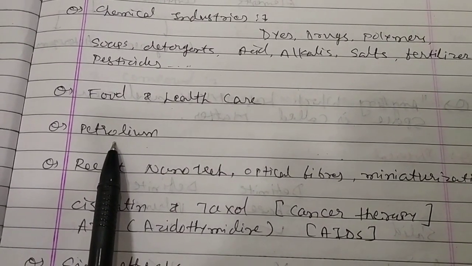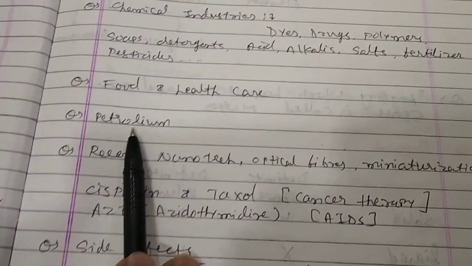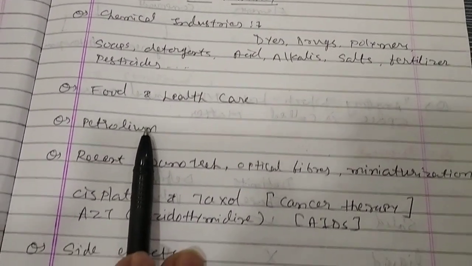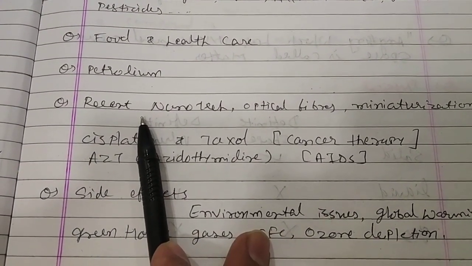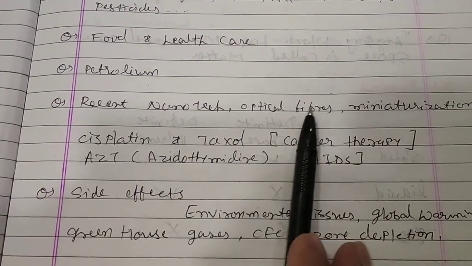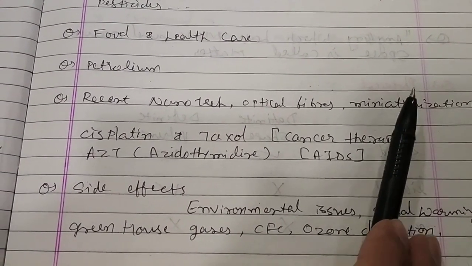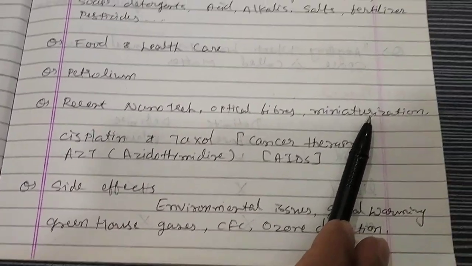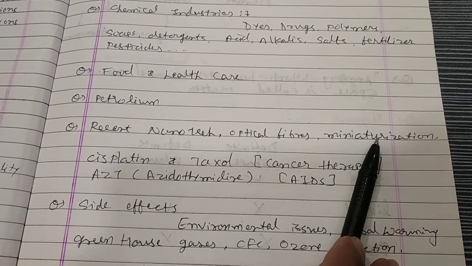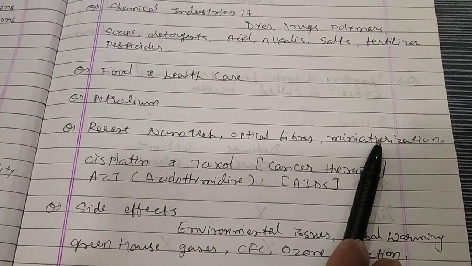Obviously petroleum industries are a most important part, just because of the purification of crude oil. Finally you get petrol, diesel, naphtha, kerosene and many more petroleum products. Now the recent technology, that is called nanotechnology. Then we have optical fibers, miniaturization and many more things available nowadays. If you look at the first mobile phone, it was like a cordless phone, and then धीरे धीरे miniaturization होता गया, and nowadays we have very small sophisticated instruments available.